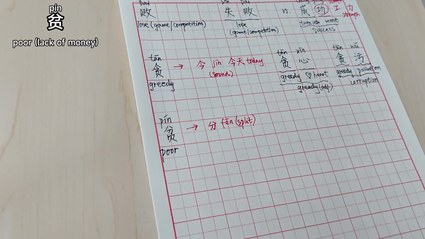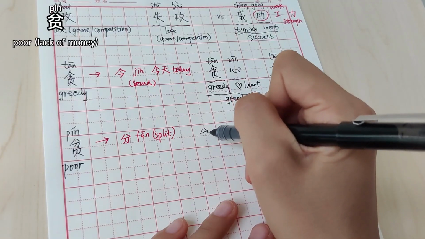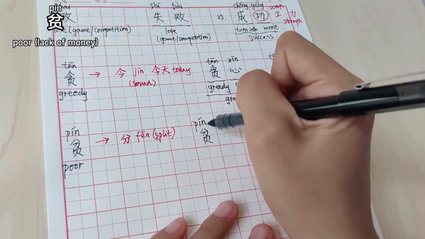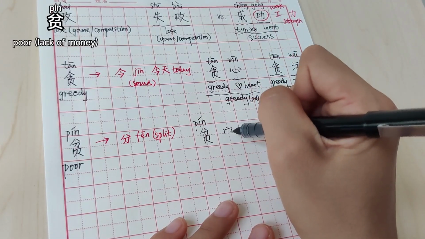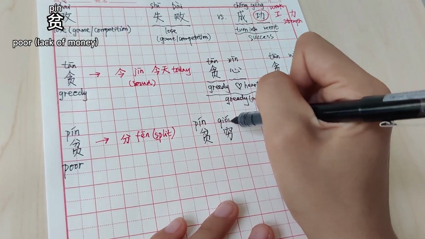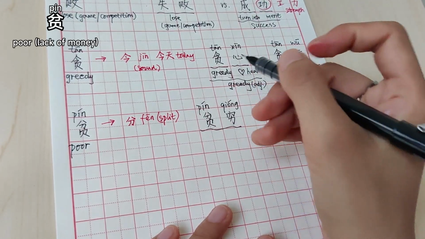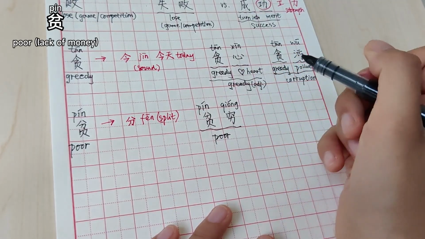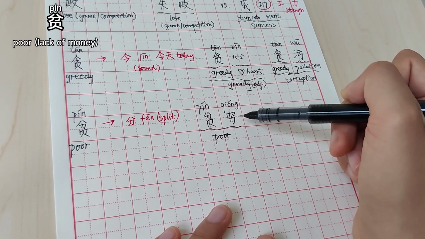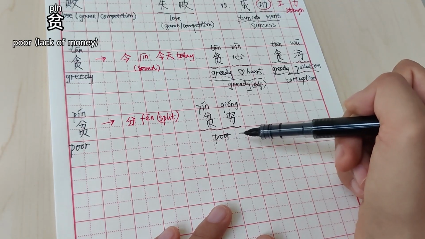Okay, now let's say poor. We can say 贫穷. 贫穷 together is just poor. To be more specific, 贫 is poor, 穷 is also poor. So together, it's just poor.